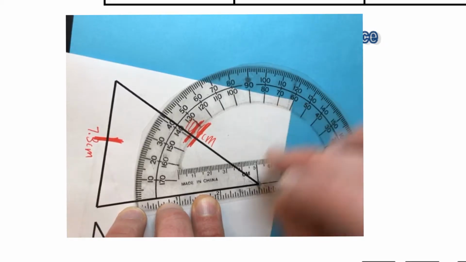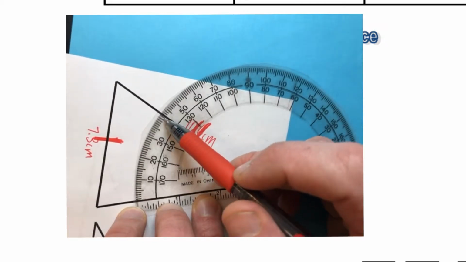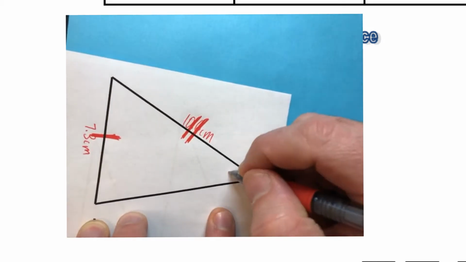Okay, so about how big is that angle right there? 41. Yeah, it's a little bit more than 40, 41. It's between 41 and 42, somewhere around there. We'll just go ahead and say it's 42.